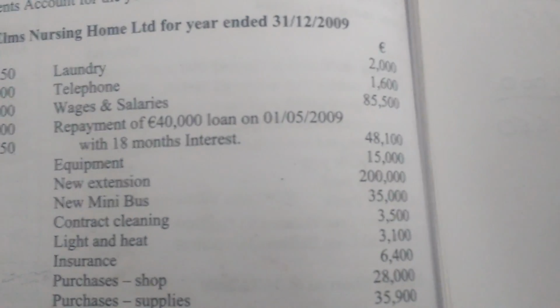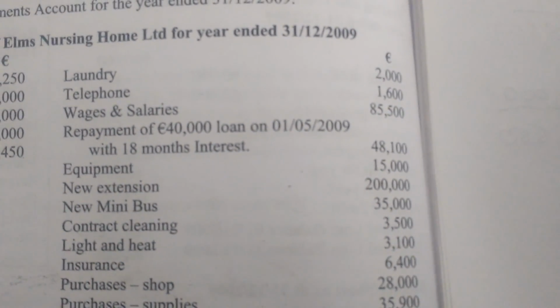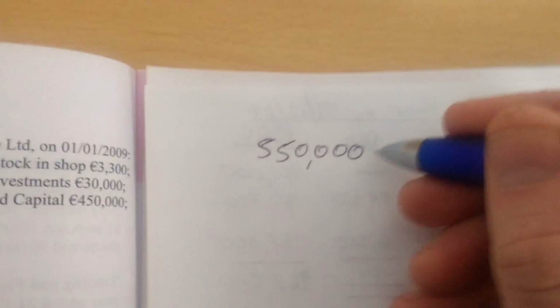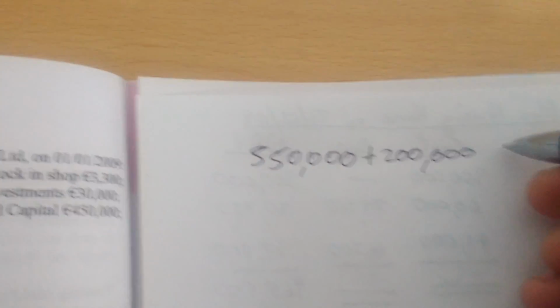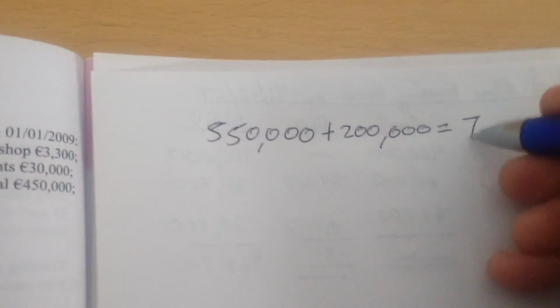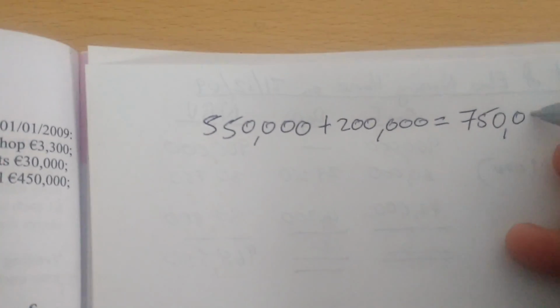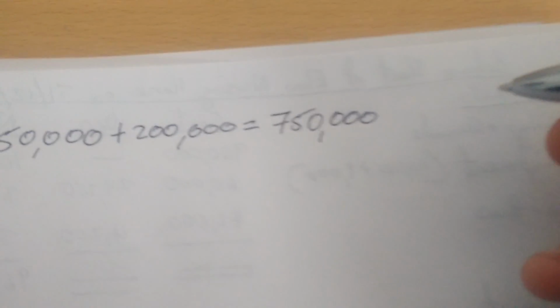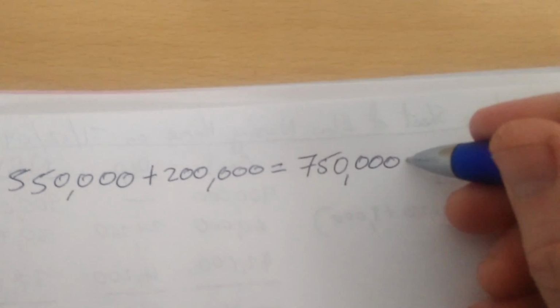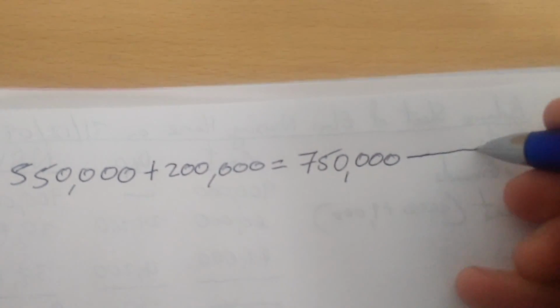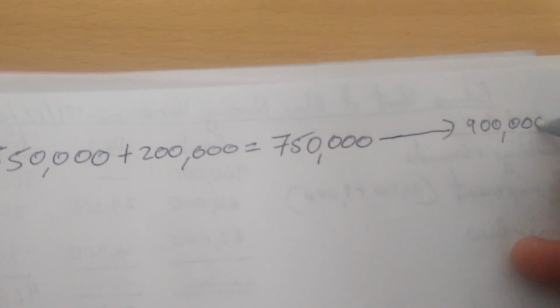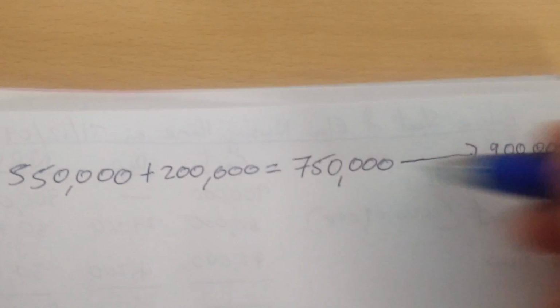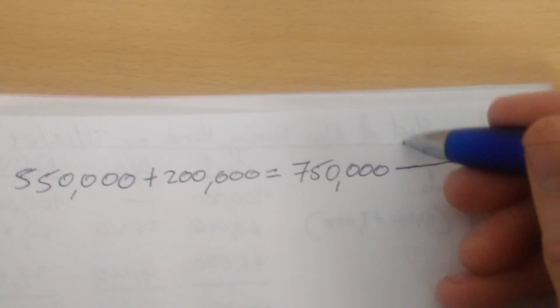You had a new extension, 200,000. We see that in the receipts and payments account. So it should have been 550 plus 200,000. If you hadn't done the revaluation, the cost would have been 750. But the revaluation that you did at the end of the year increased the land and buildings to 900,000, wasn't it? 900,000. And that is an increase of 150,000.